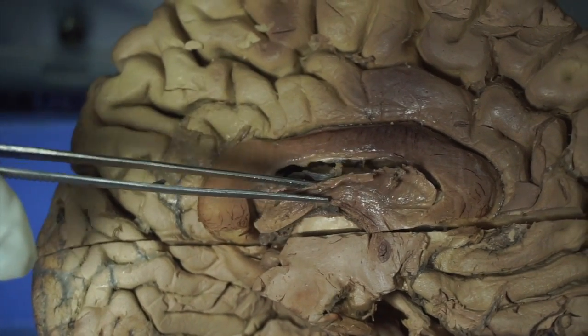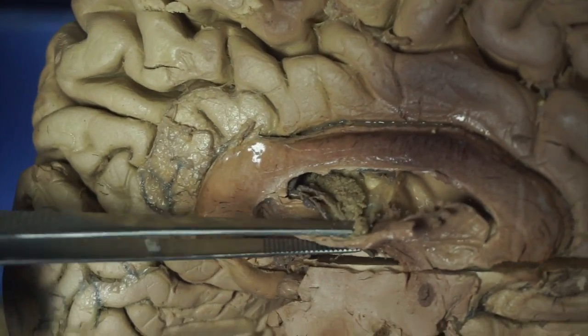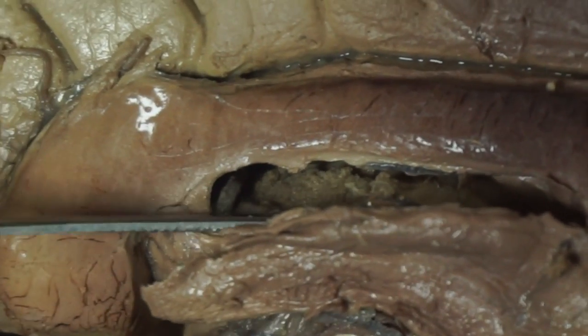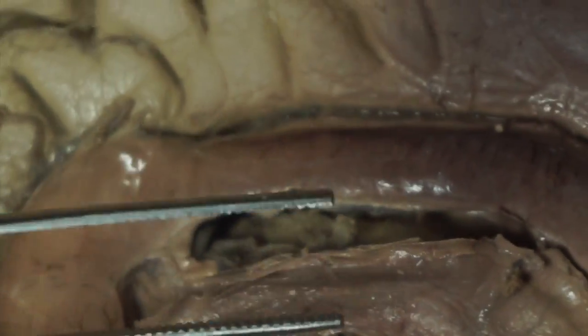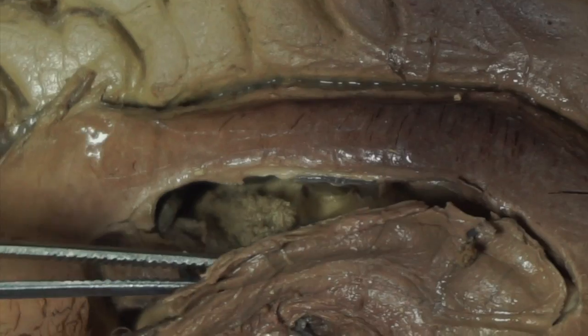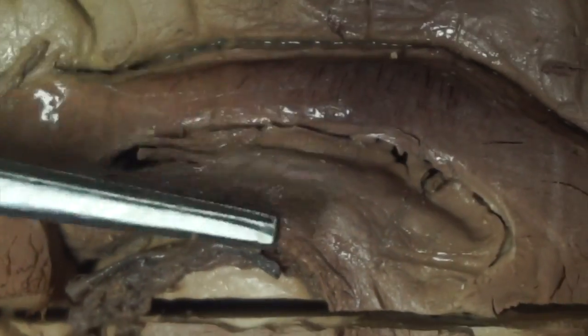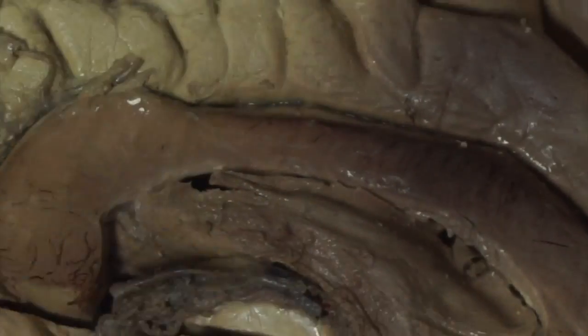So let me show this granular structure. This granular structure is your choroid plexus. So again, this is the lateral ventricle, and then medially we have the third ventricle, but obviously it is no longer visualized in this section of the specimen.